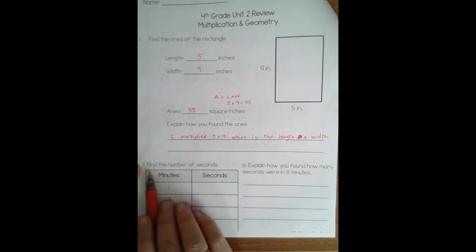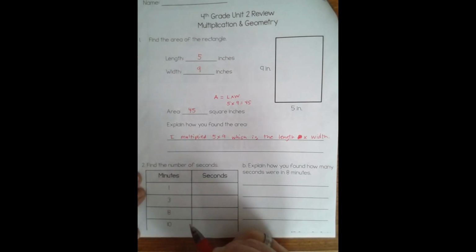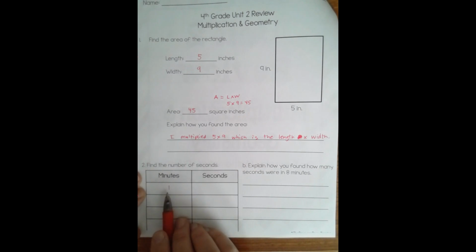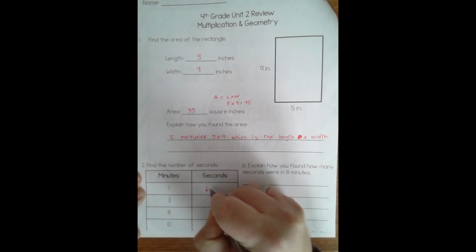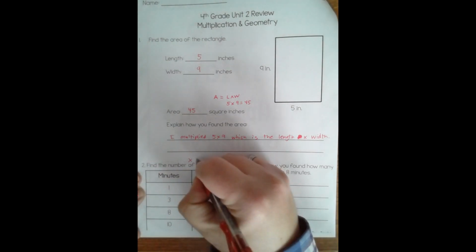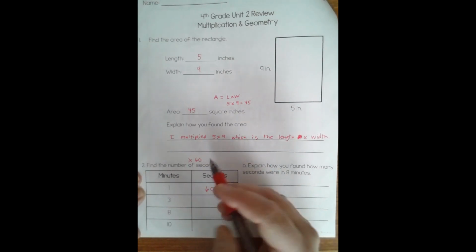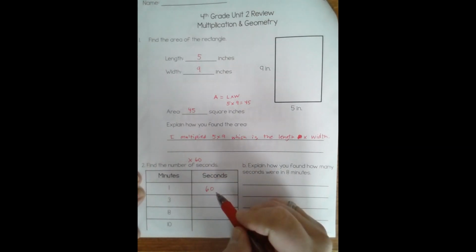All right, so number 2, find the number of seconds. In order to solve these, we've got to know how many seconds there are in 1 minute. So 1 minute is 60 seconds, okay? That means to go from minutes to seconds, you have to multiply by 60. You can treat it like an in-out box. This is our rule, times 60. So 1 times 60 is 60.